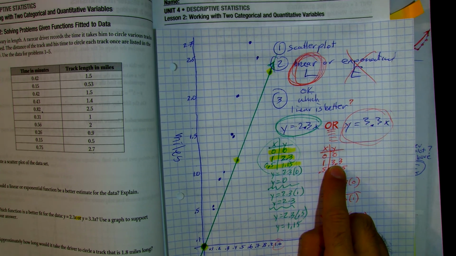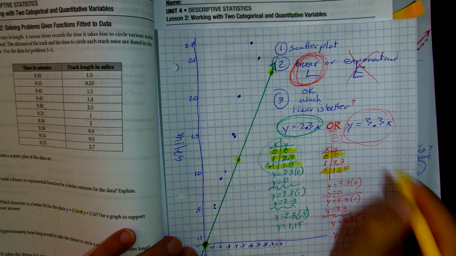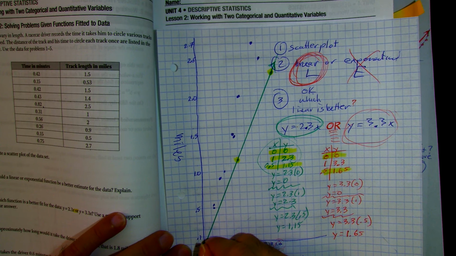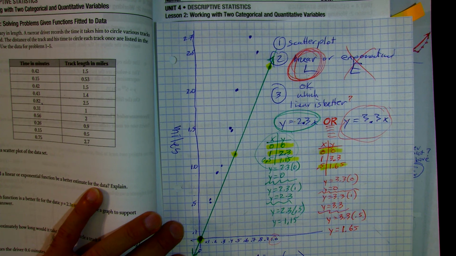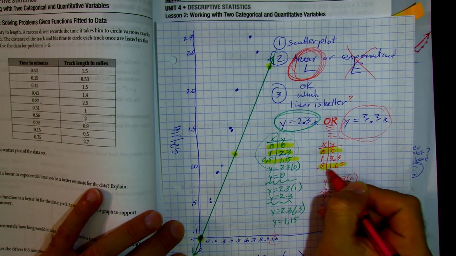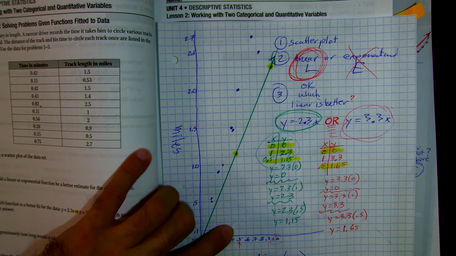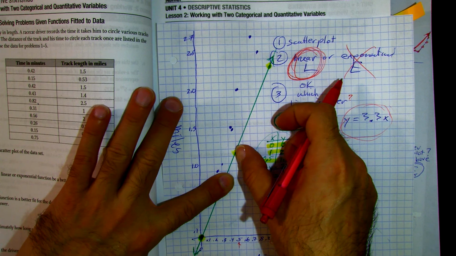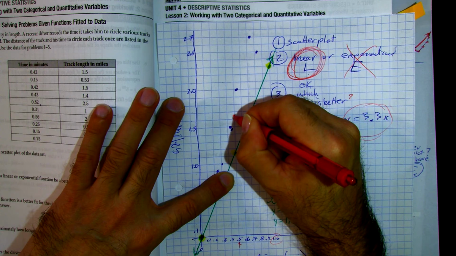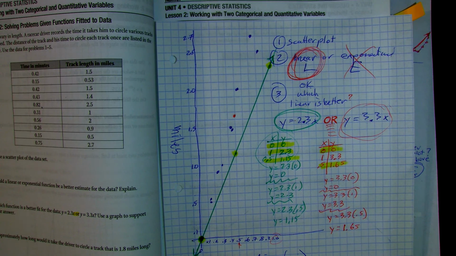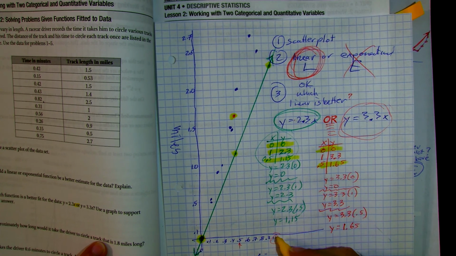0, 0. Yay. That makes sense because a track that's 0 miles long takes you 0 seconds. Excellent. 0.5 and 1.65. So I go over to 0.5 for time, and I go up 1.65. Yep, right. I'm already liking this. So what I did is I graphed these 2 points here and here. The reason why I didn't graph 1 and 3.3, because here's 1. 3.3 is outside of our graph, so it's not helpful. 3.3 is like up here. Okay. So that's fine.